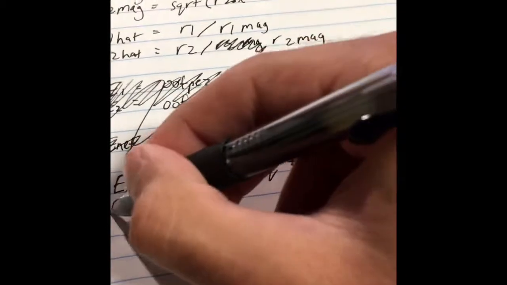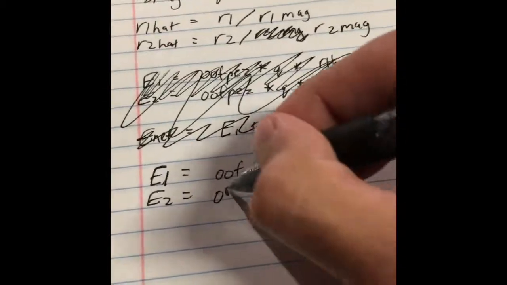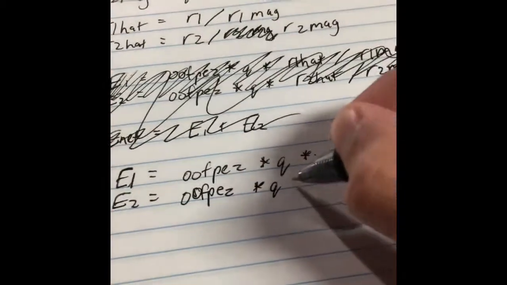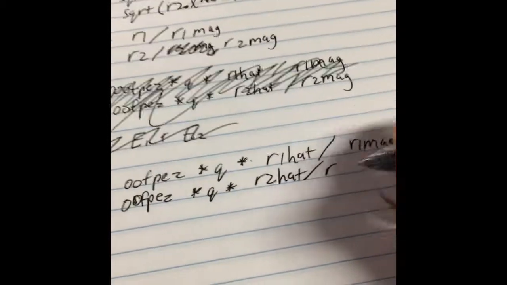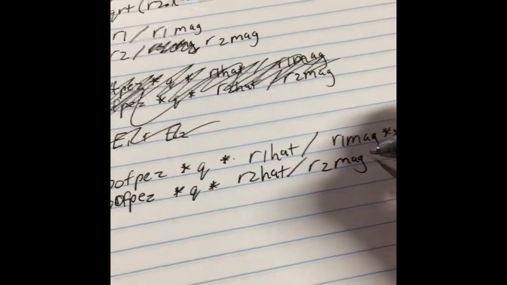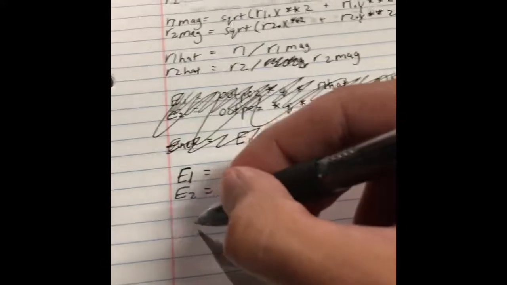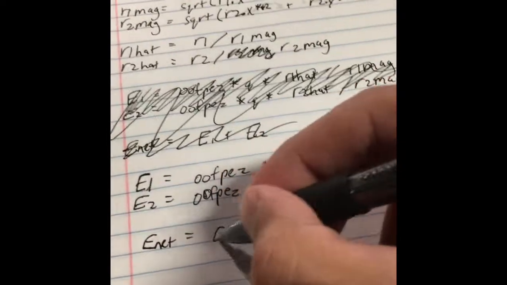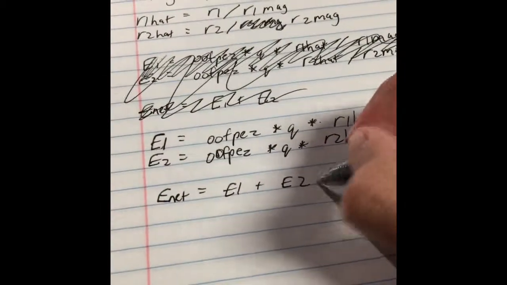And same goes for the y component of the electric field. You have the constants times the charge times r2 hat divided by r2 mag squared. And so your net electric field would be E1 plus E2.